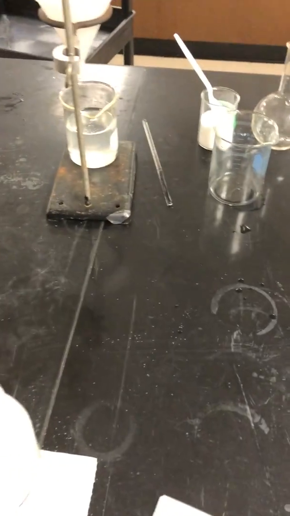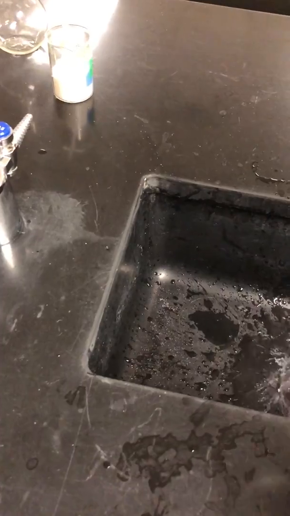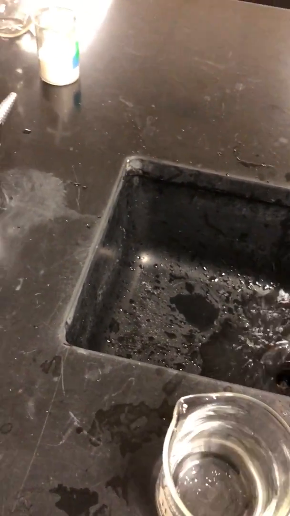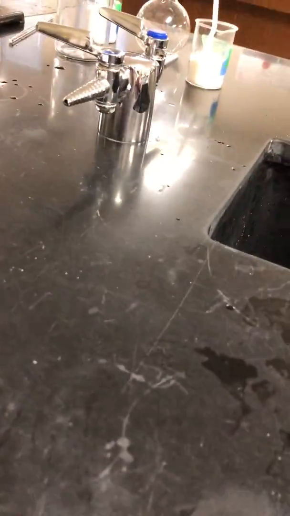Get a nice close up of my papers there. Station 4. It looks very similar to Station 3. And there's a reason. All right, we're going to do the same thing. Let's measure approximately 150 milliliters of water. Nice. I guess you guys can tell that I really like this stuff.